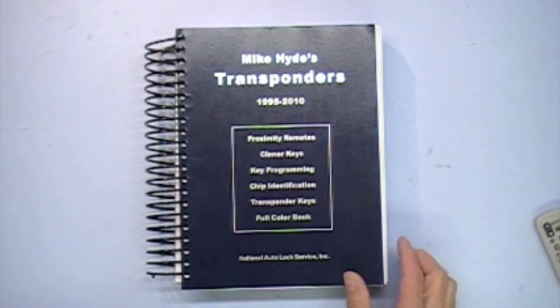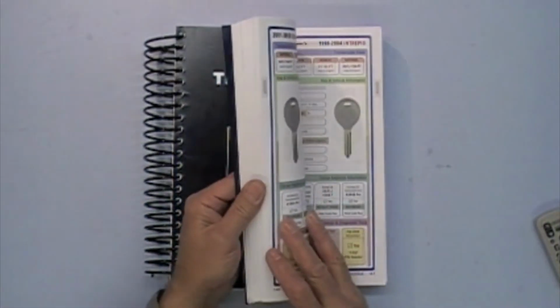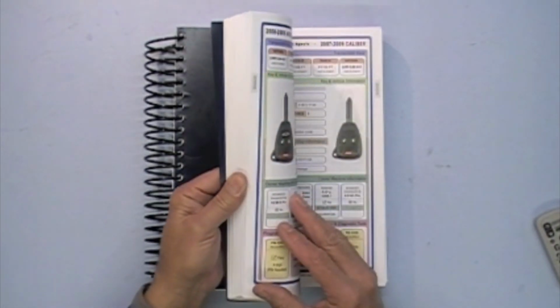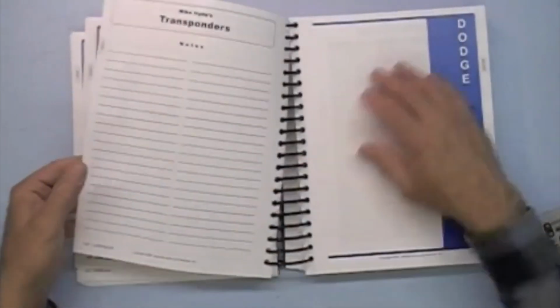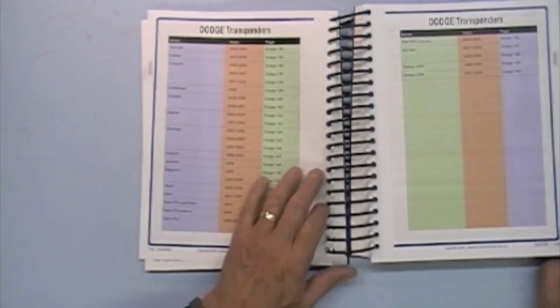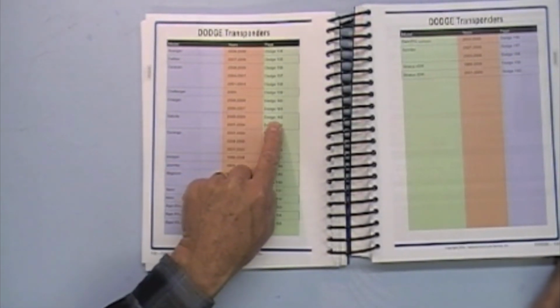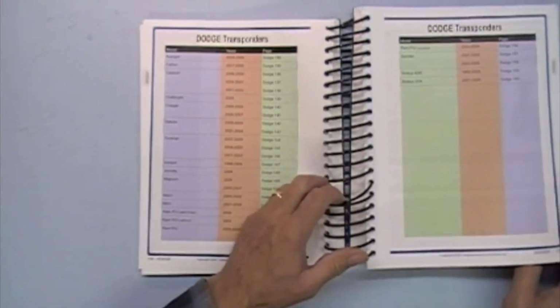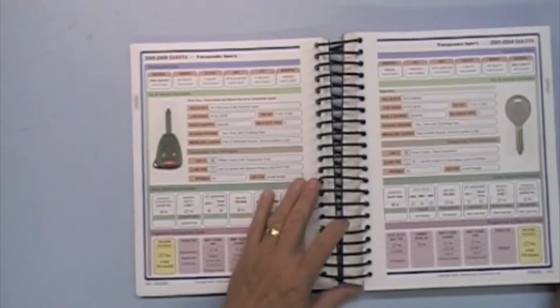Now, if we wanted to check the Michael Hyde transponder book on the 2007 Dodge Dakota, simply go to the Dodge section, and we'll get to the right page here. It says for Dakota, page 142 for the 2005 through 2009. So we'll go to page 142. Then I'll zoom in on it here a little bit and we can see it closer up.